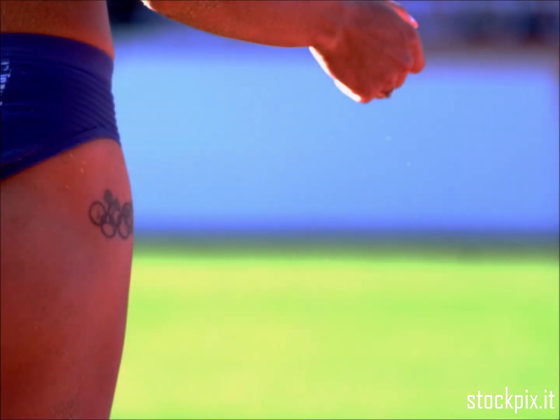Try to capture the details that make an image unique. Don't be afraid to experiment with different framings and viewpoints to find what works best for you and the situation you're photographing.